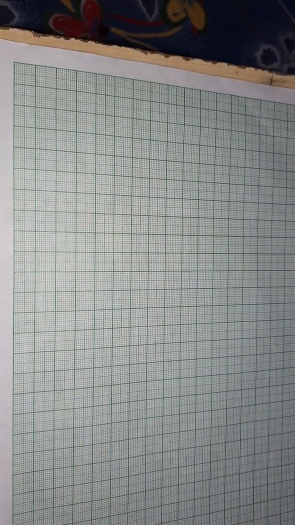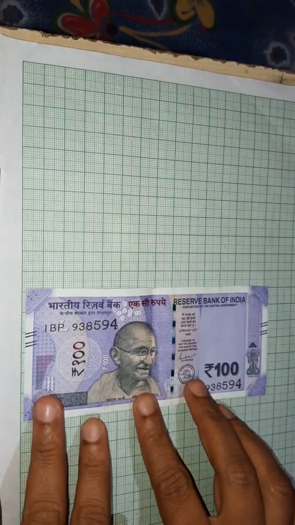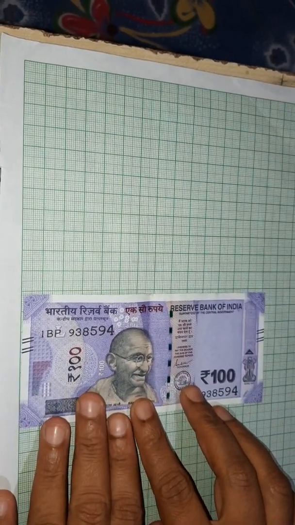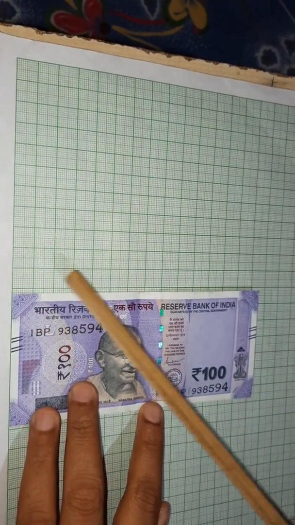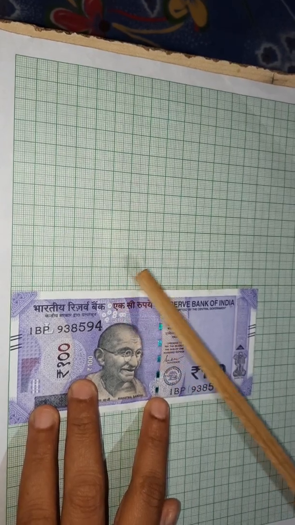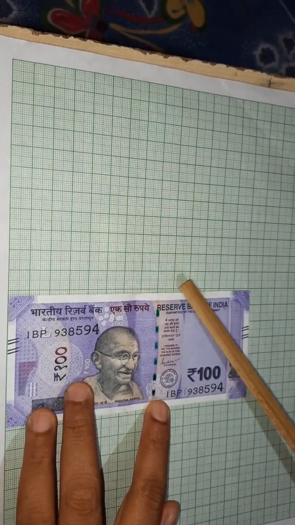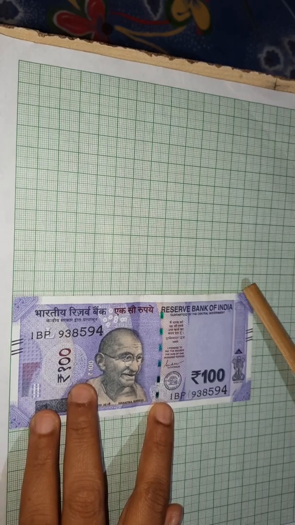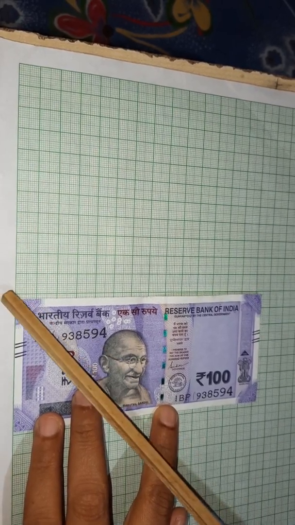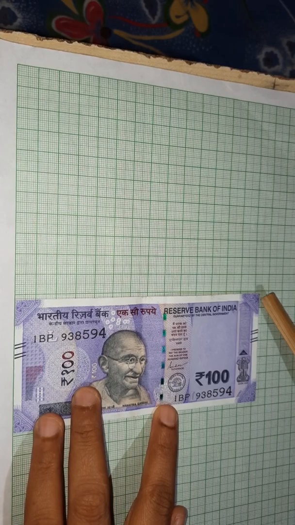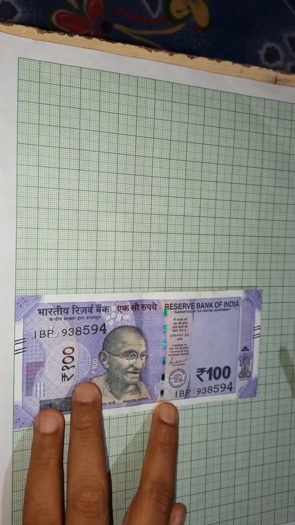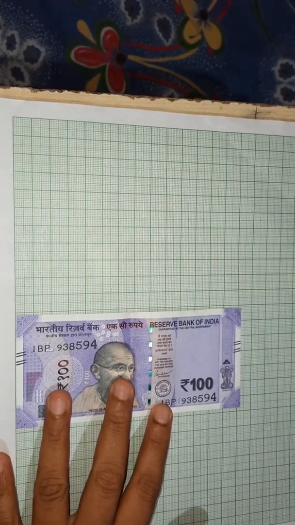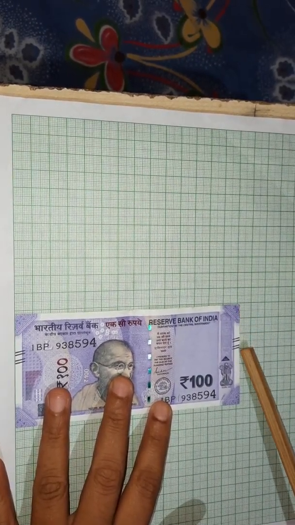Now we have to find the area of the 100 rupee note. This is a 100 rupee note. Now we have to find its length and breadth. So the length is 1, 2, 3, 4, 5, 6, 7, 8, 9, 10, 11, 12, 13, 14. Okay, 14 centimeters is its length. And what is its width? 1, 2, 3, 4, 5, 6, 7. Children, its width is 7 centimeters.